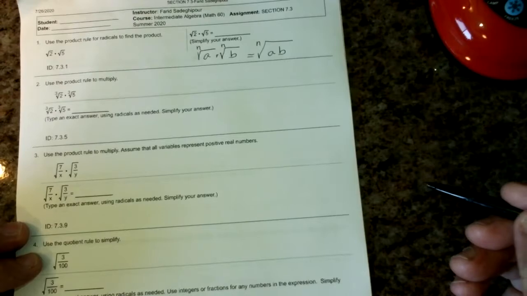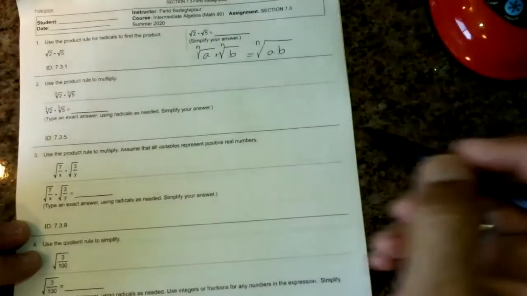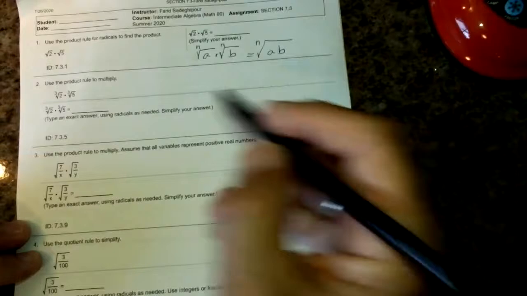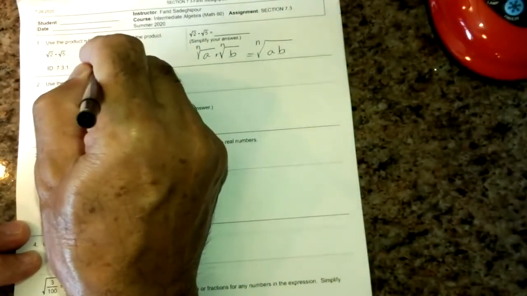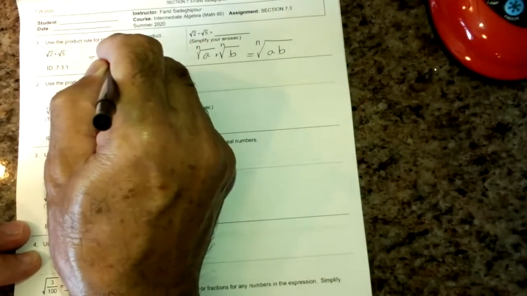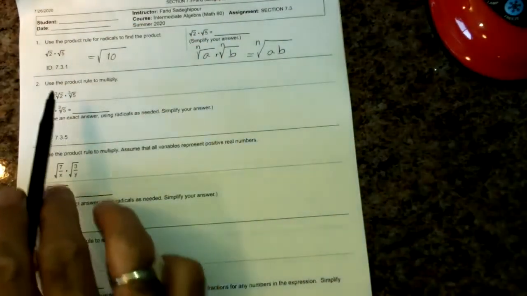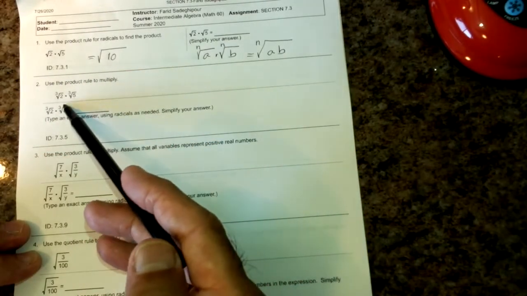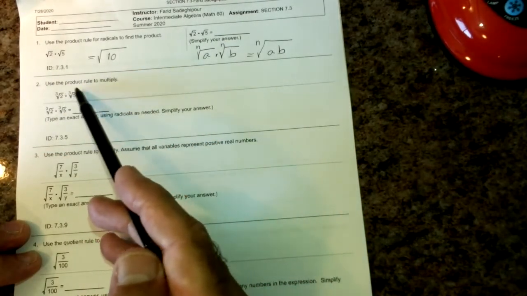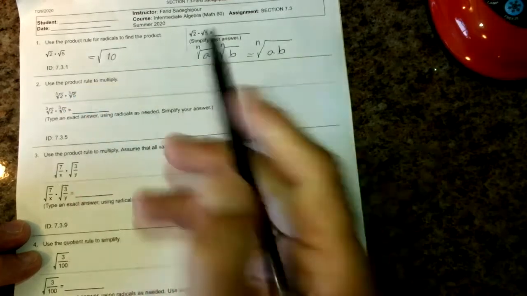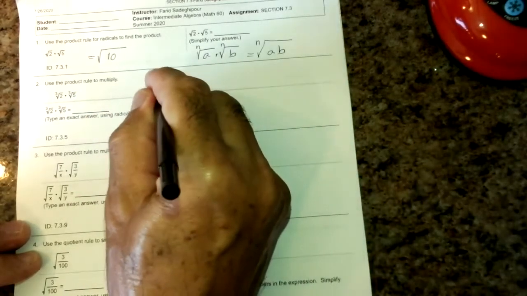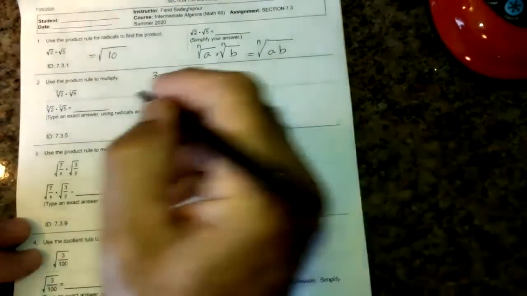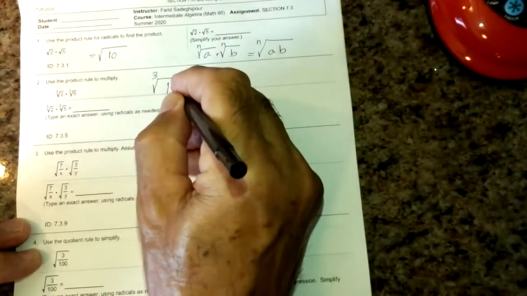So what is radical 2 times radical 5? They both have the root of 2. Remember, we don't have to write the 2 if the root is 2. So you combine them into radical 2 times 5, which is 10. So you combine into one radical, and then under the radical, you multiply. Cubic root times cubic root. They both have root of 3. So you combine into one root, and you multiply 2 times 5, which is 10.